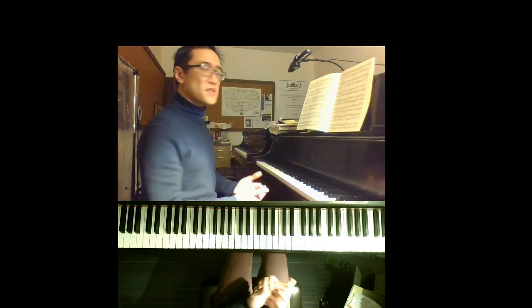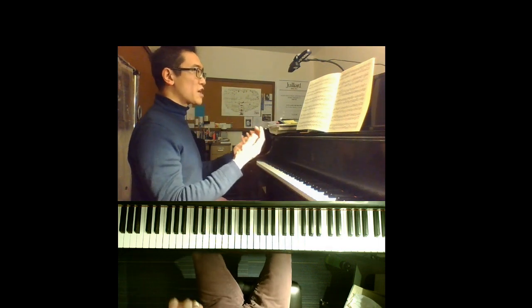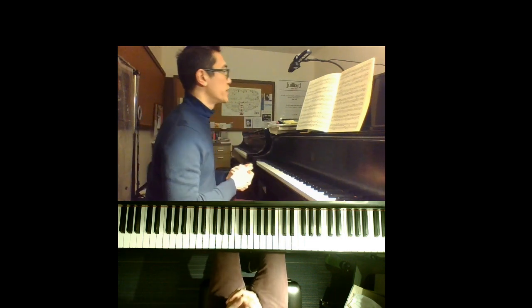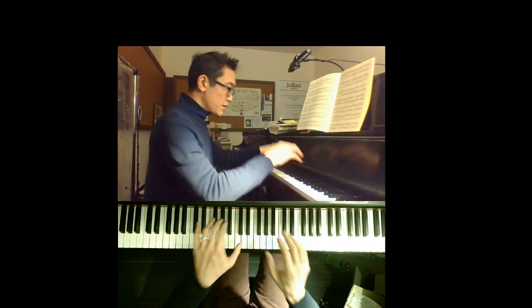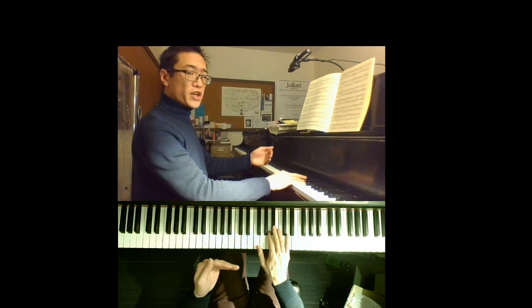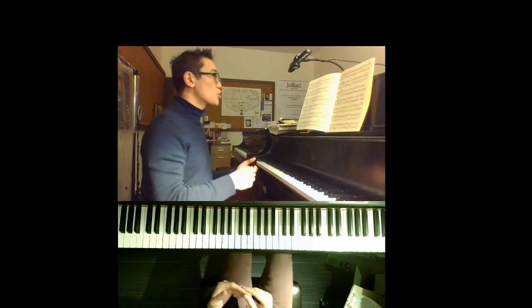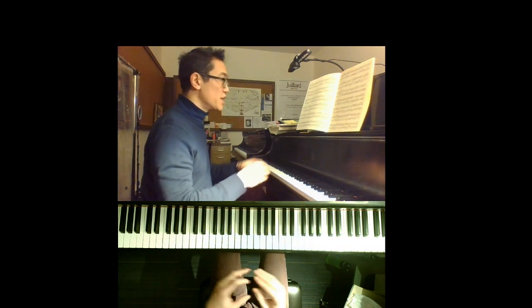If we look at the music, we will see that there are 2 big sections marked by the repeats. Let's call them section A and section B. In the first section, we will obviously start in the key of B flat. And by the end of the section, in measures 27 and 28, you will find a cadence in F major.